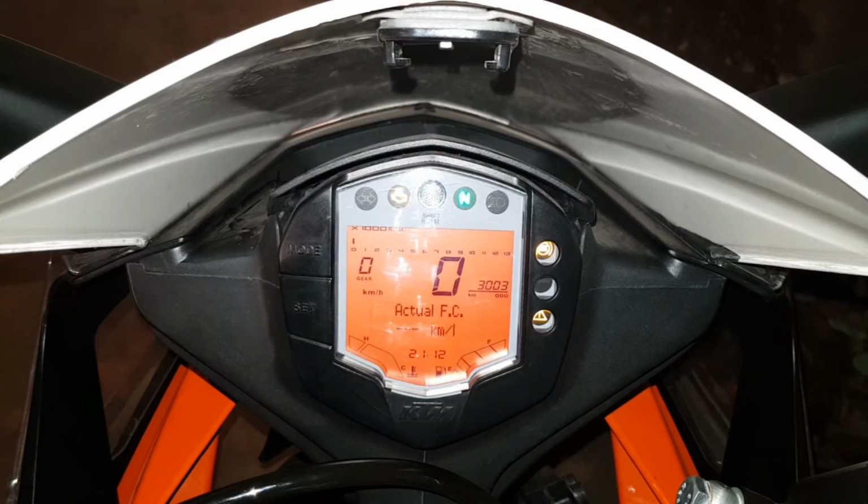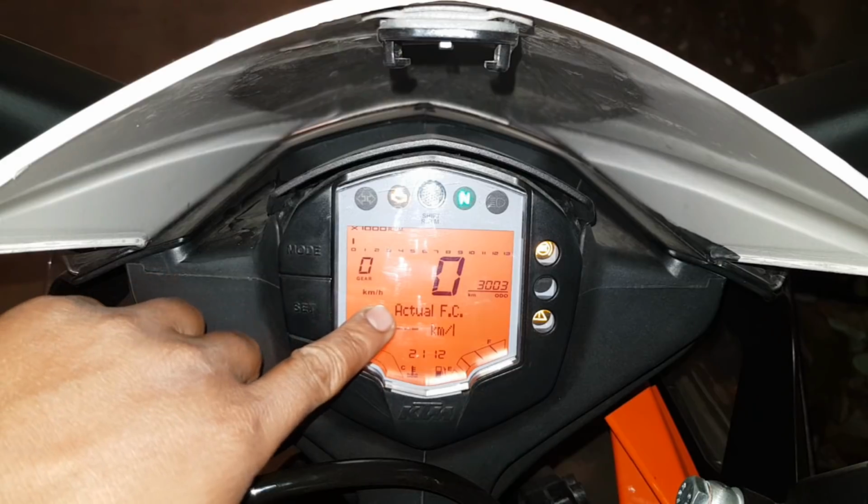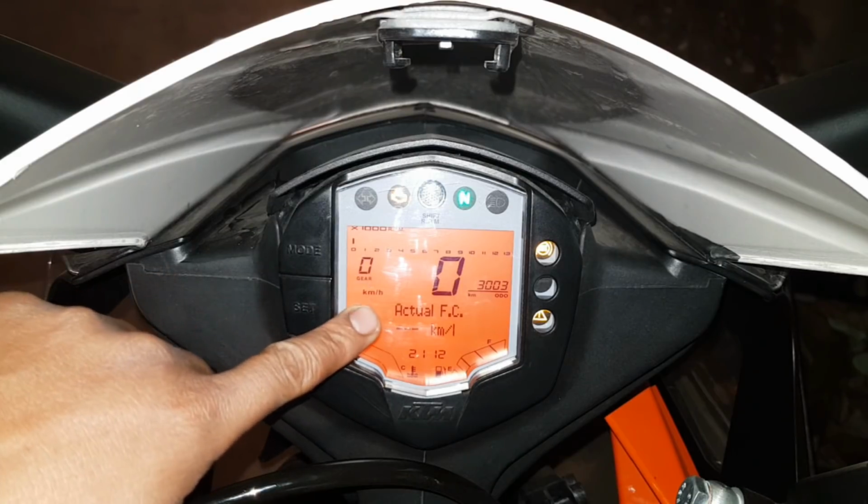So now we will discuss how to use the functions. What are the functions? First of all, we will check how to change the unit. This is kilometer per hour, and we will see how to change it into miles per hour.